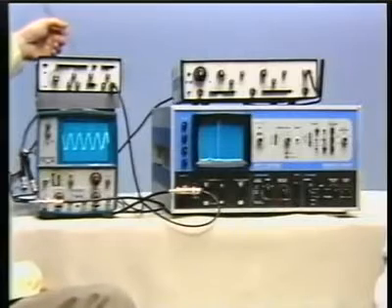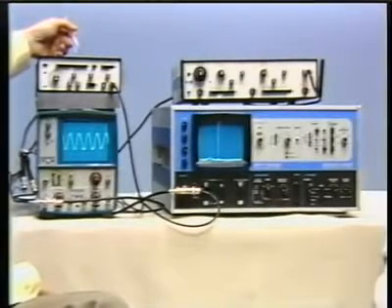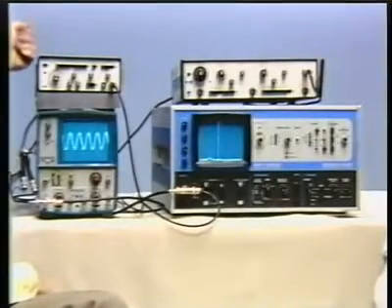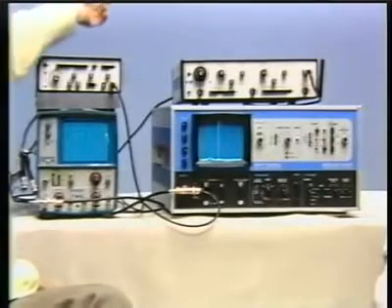Okay. We'll be dealing with about 4 instruments today. 2 of them generate signals and 2 of them display and analyze signals. The first, and perhaps simplest, is simply an RC audio generator that will put out a variety of wave shapes, and we'll look at that in a moment.